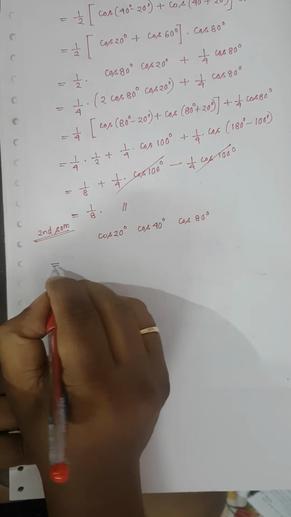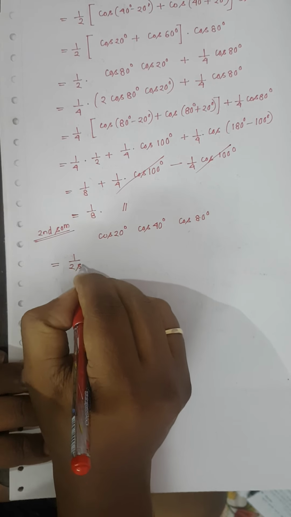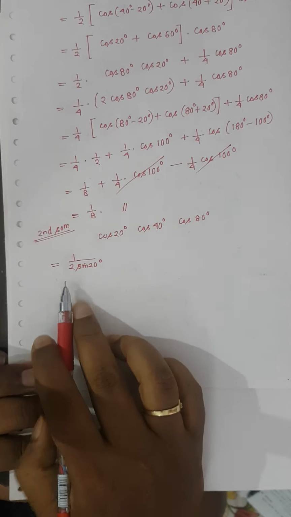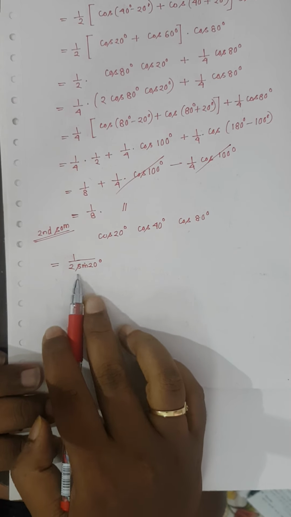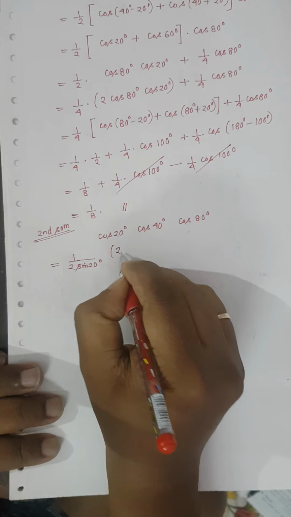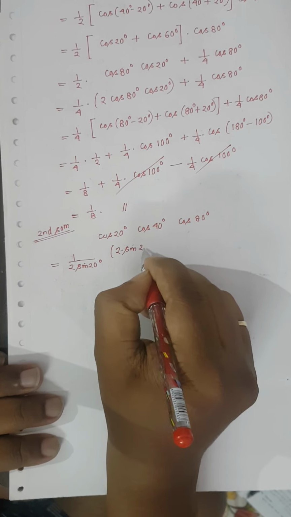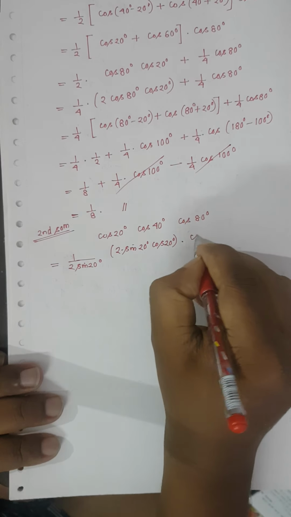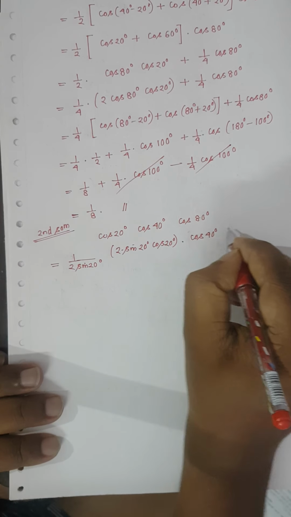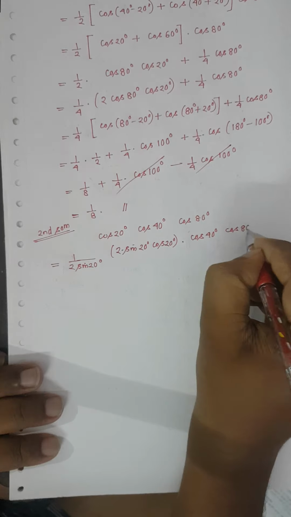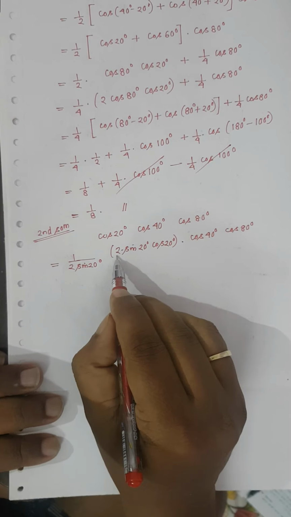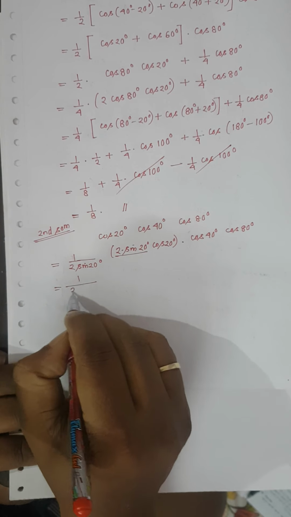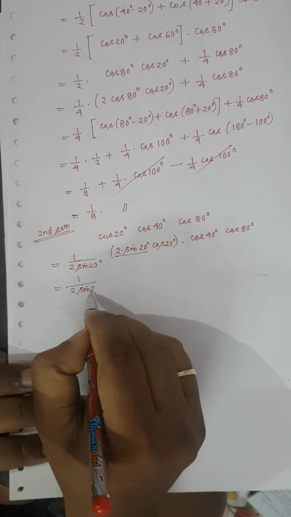Now if I multiply by 1 by sine 20 degrees, I have multiplied by 1 by 2 into sine 20 degrees, so it becomes 2 into sine 20 degrees into cos 20 degrees into cos 40 into cos 80. See, I multiply by 2 into sine 20. This is 1 by 2 sine 20 degrees.